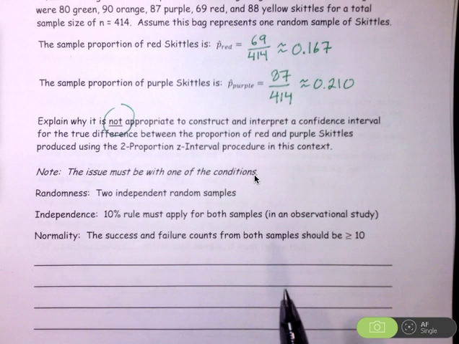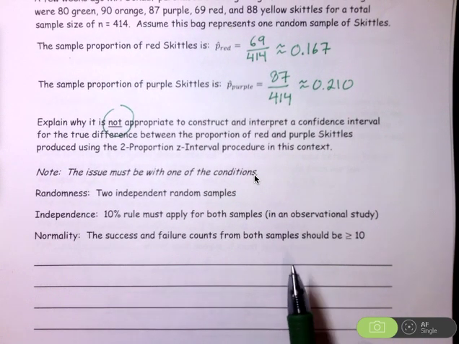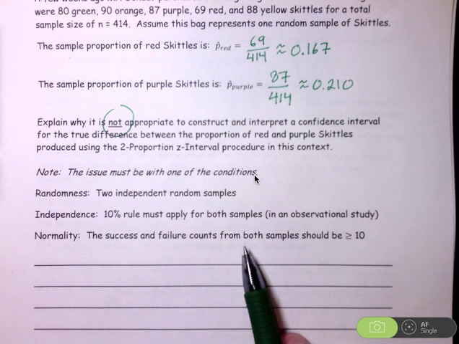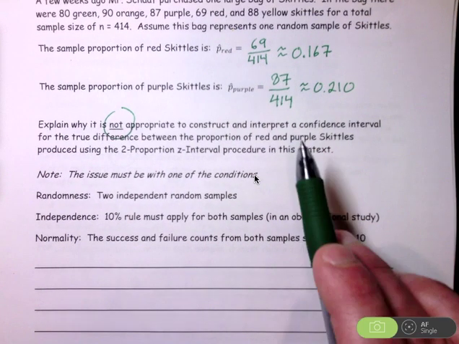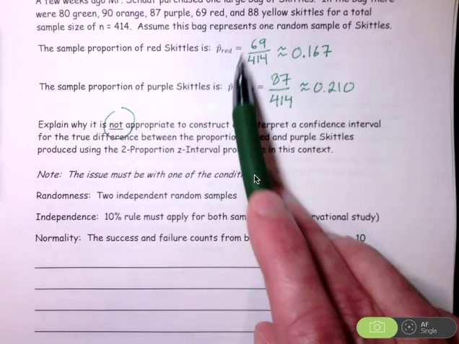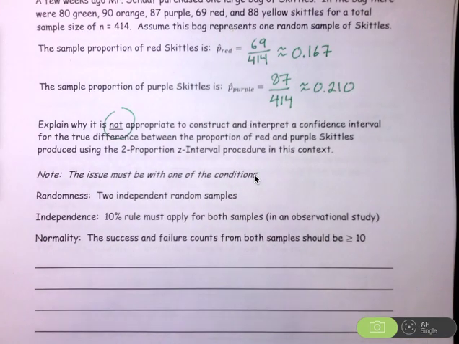So I'm going to give you 10 seconds. I want you to think about which of these conditions has failed. One of these conditions does not apply, and it means we cannot use this data in order to construct a two-proportion z-interval. 10 seconds.